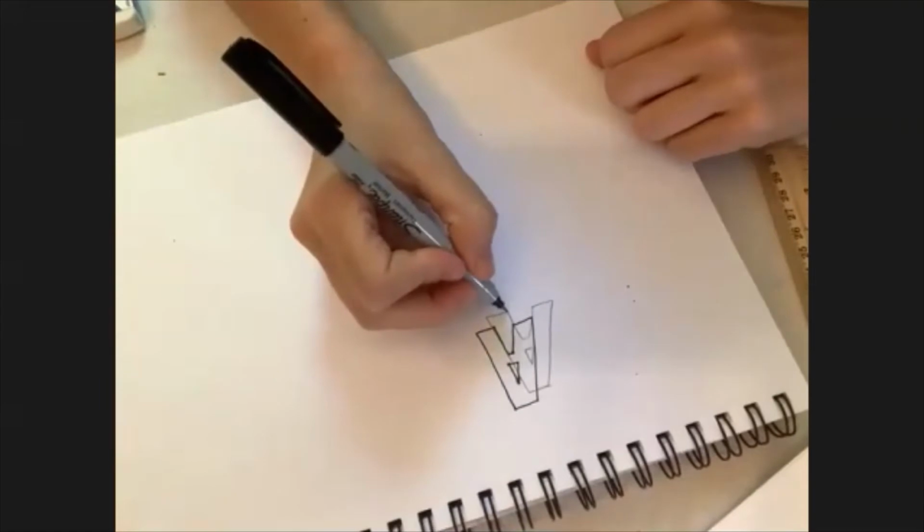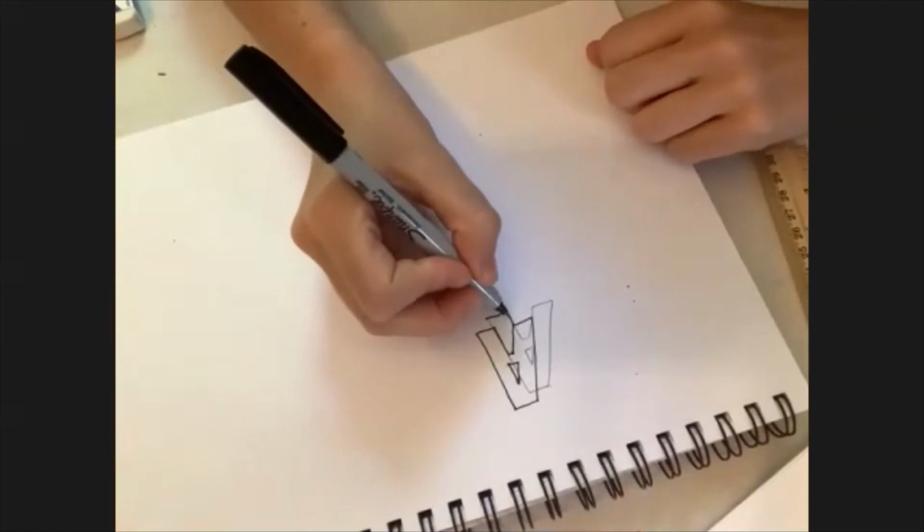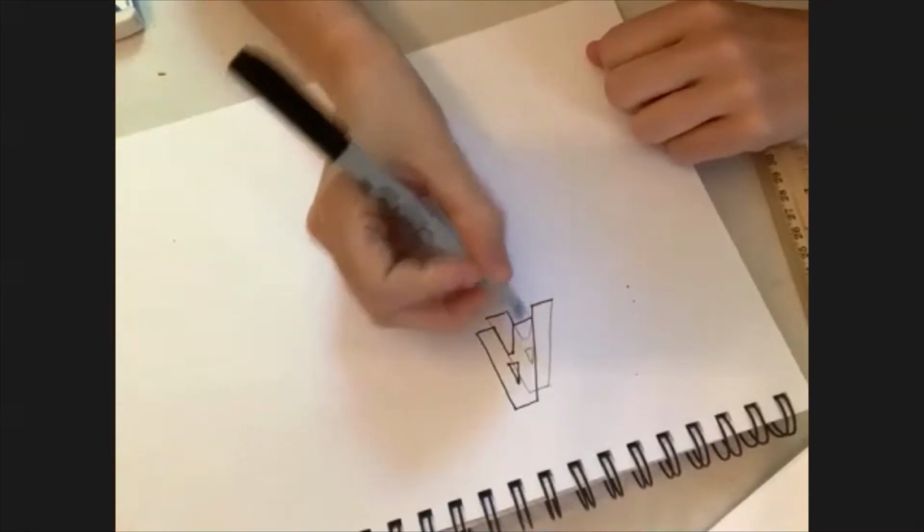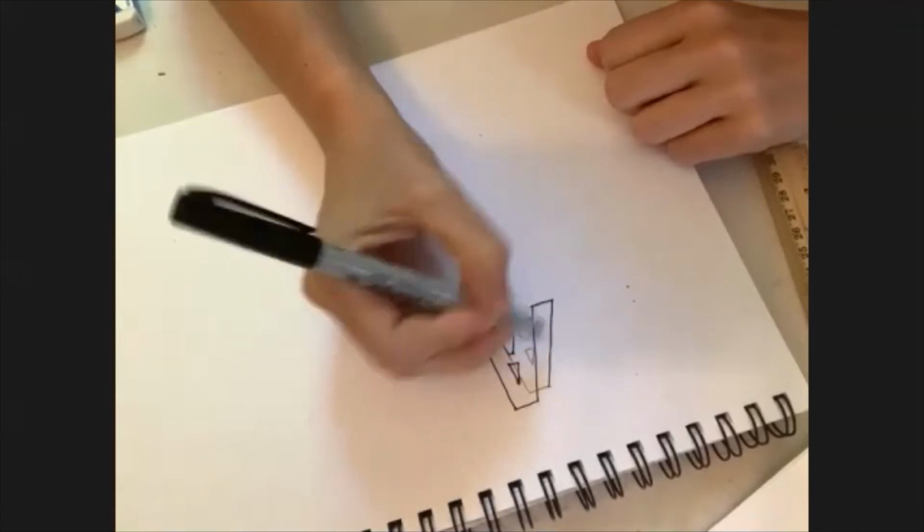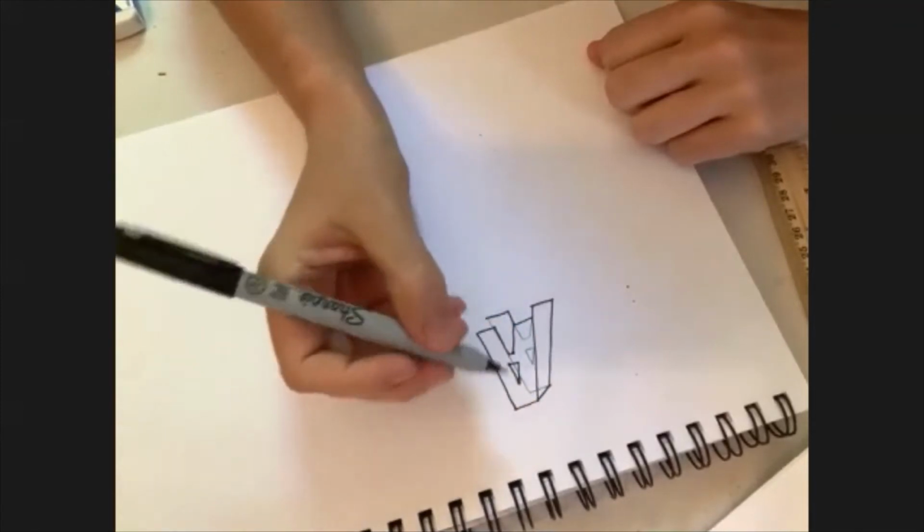The second one's a little further down and over. And I drew it in pencil because I'm going to erase that A. So then what I would do is start outlining the parts that don't overlap.